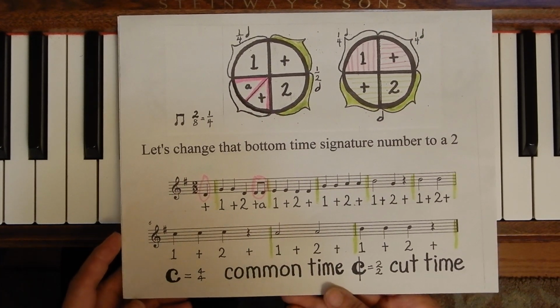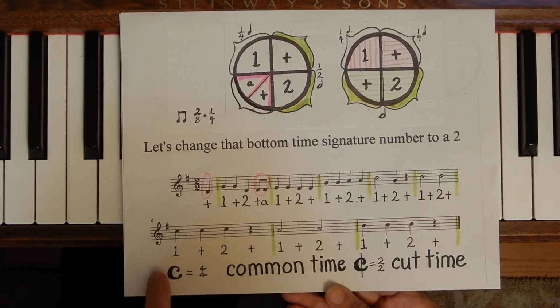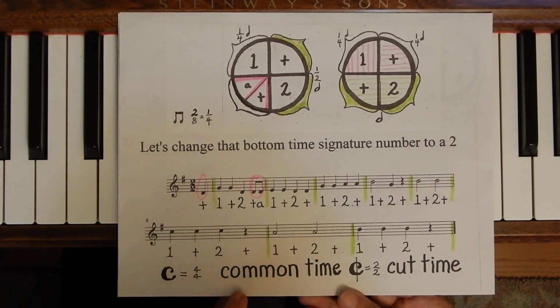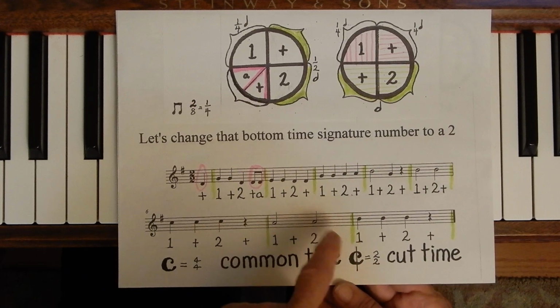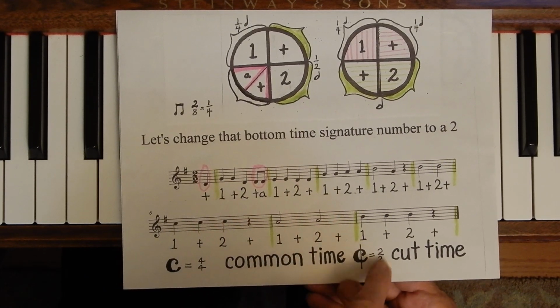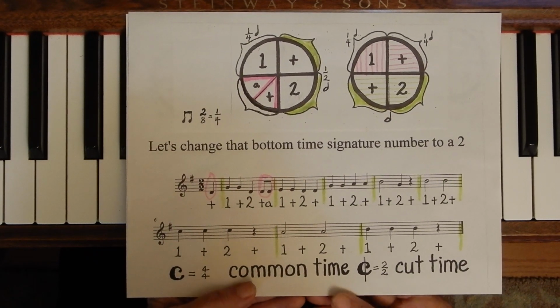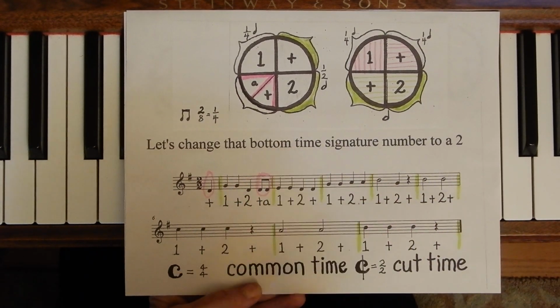So I'm going to add at this moment that 4/4 is often represented by a C, standing for common time. And if we divide that C in half with this line, then it's cut time, because we cut the 4/4 in half to 2/2. So let's hear what this is going to sound like in cut time, 2 beats per measure.